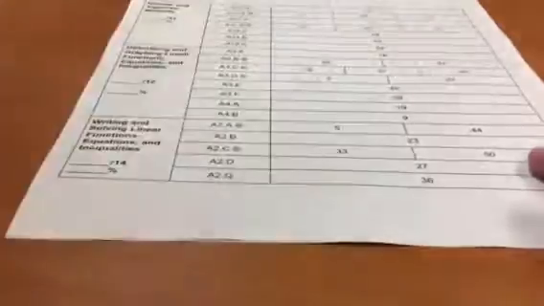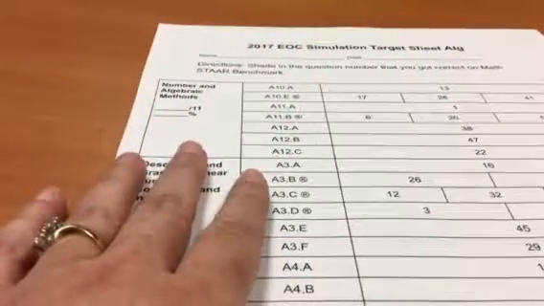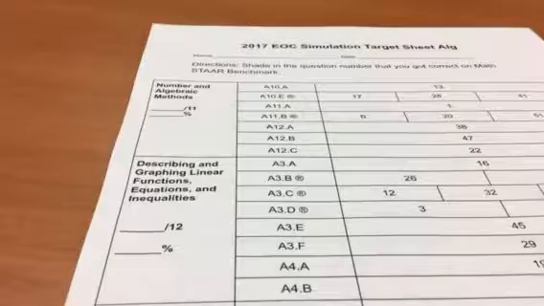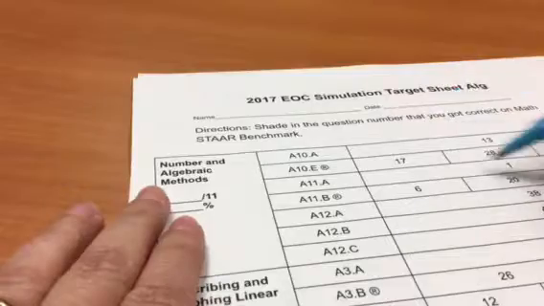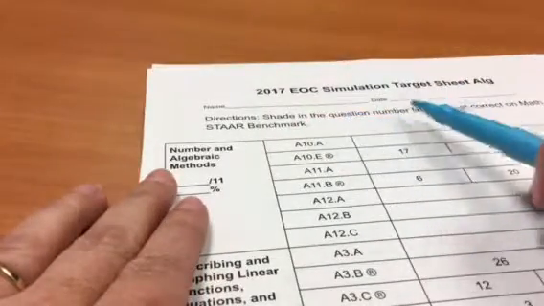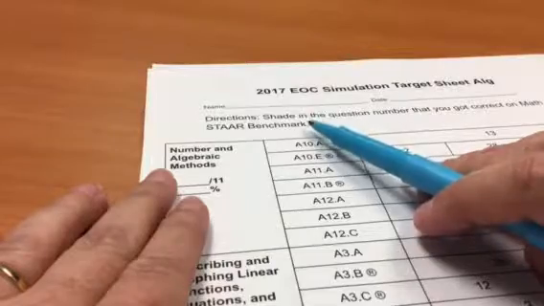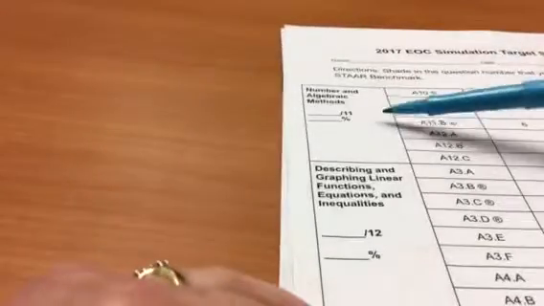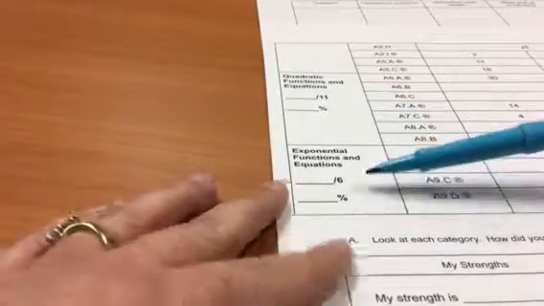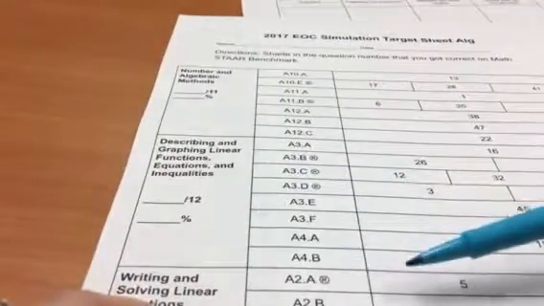All right, the next step is, now we're going to use this target sheet. You're going to write your name here and the date here, and then you're going to shade in the question numbers that you got correct on the EOC. So when you take the EOC, there's different categories that you have, and over here there's 3 categories on the first page, and on the back you can see that there's 2 additional categories. So these are not in numerical order, but in order by the categories that we did.